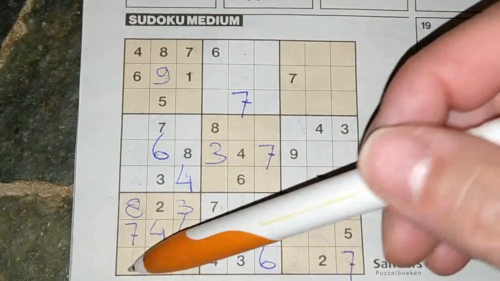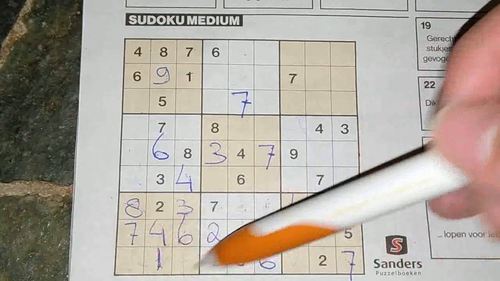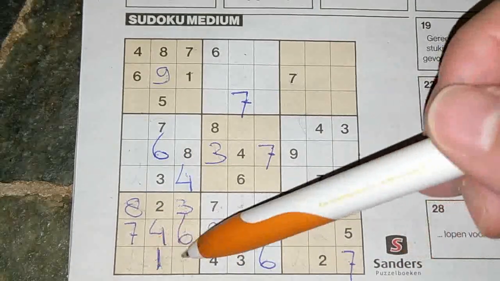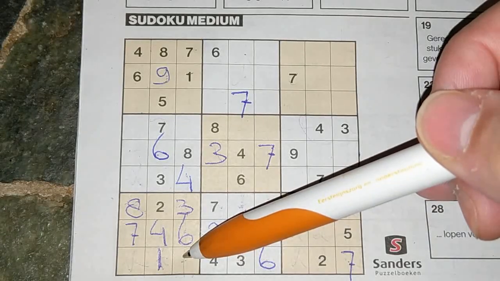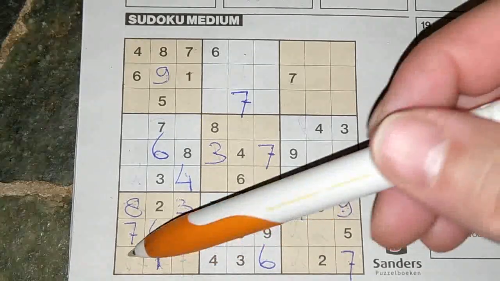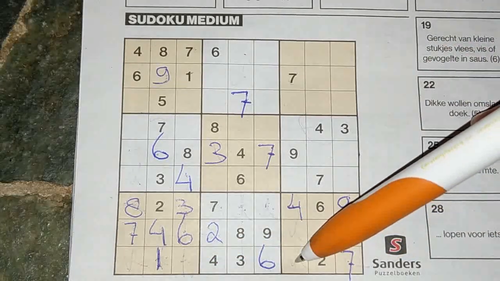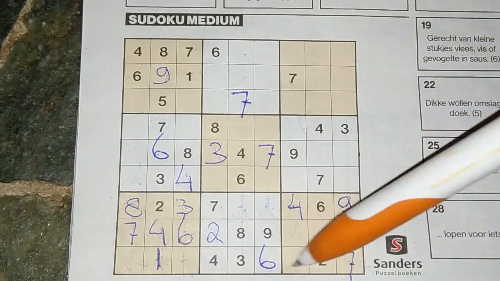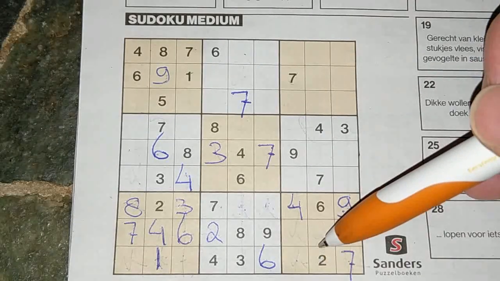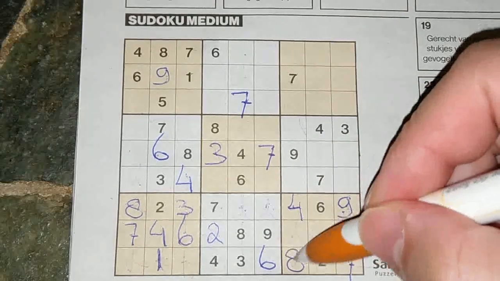That means these two numbers for this big square are left for the numbers 9 and 5. That means in this row, 9 and 5, one missing box for the number 8. Yes, 8.